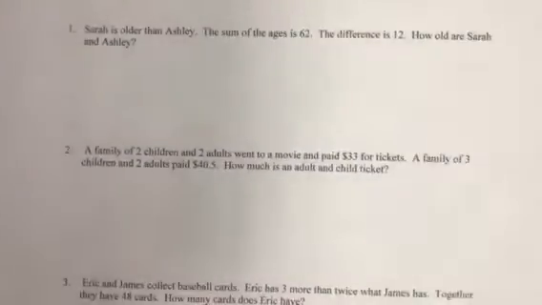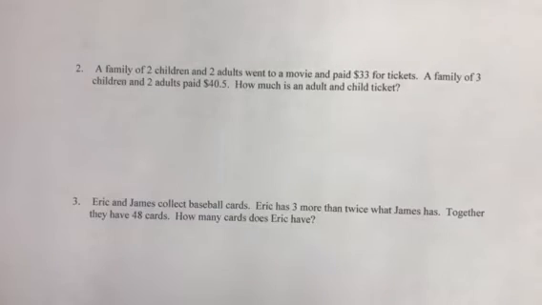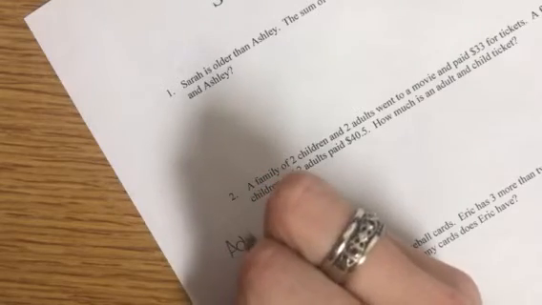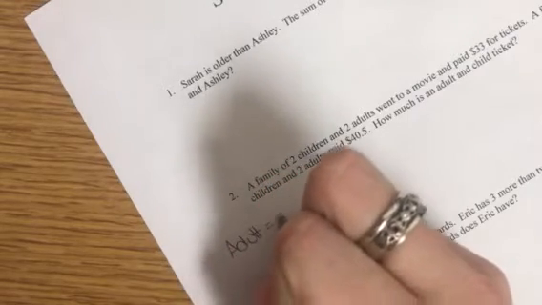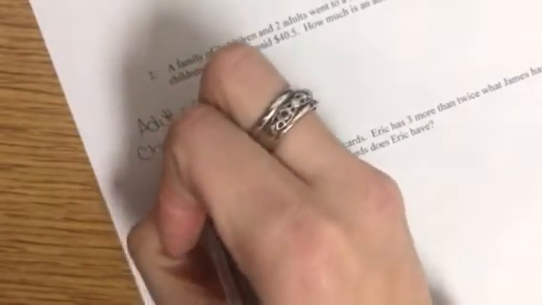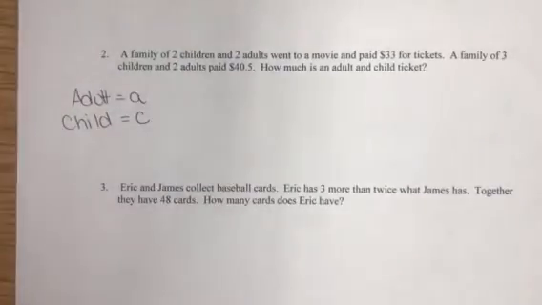So if we look at the homework for tonight, let's take a look at number 2. It says a family of 2 children and 2 adults went to a movie and paid $33 for tickets. A family of 3 children and 2 adults paid $40.50. How much is an adult and child ticket? So we want to find 2 things. We want to find what the cost of an adult ticket is, so I'm going to let that be A. And we also want to find what the cost of a child ticket is, so I'm just going to assign that a C.